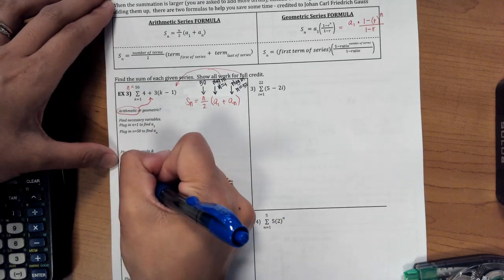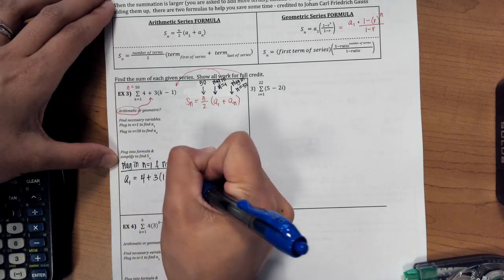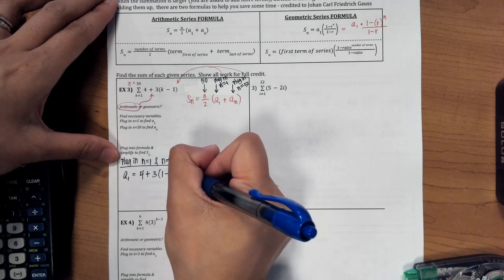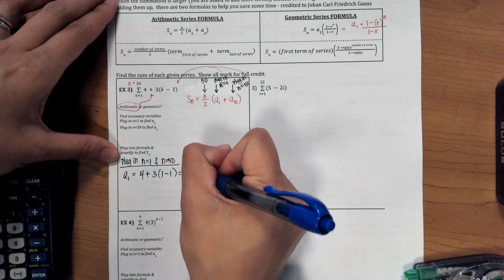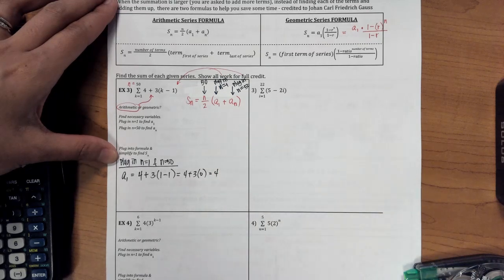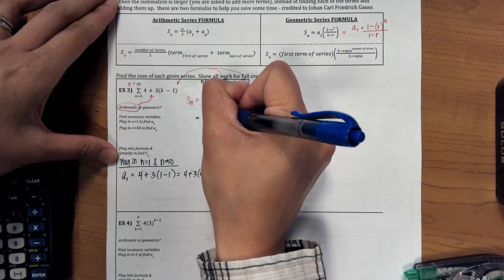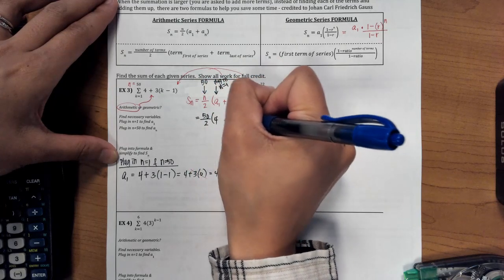So a sub 1 is 4 plus 3 parentheses 1 minus 1. Okay, let's keep going here. That's 4 plus 3 times 0, which is 4 plus 0, which is 4. Okay, so that's a sub 1. I know n is equal to 50. We know we have 4.